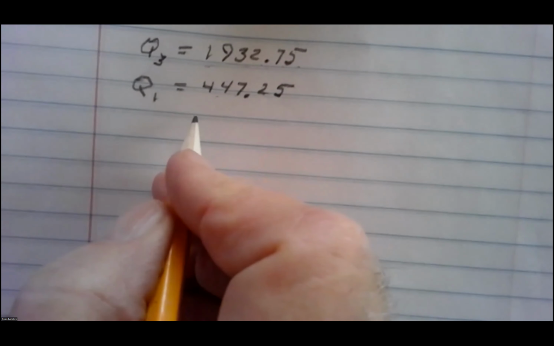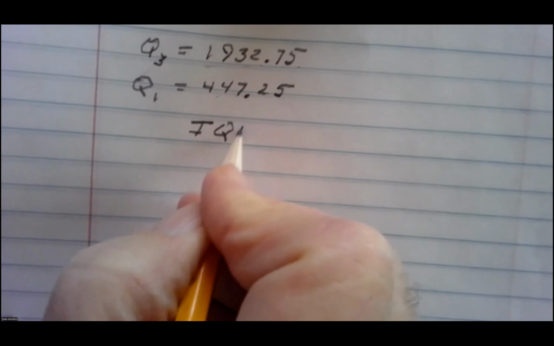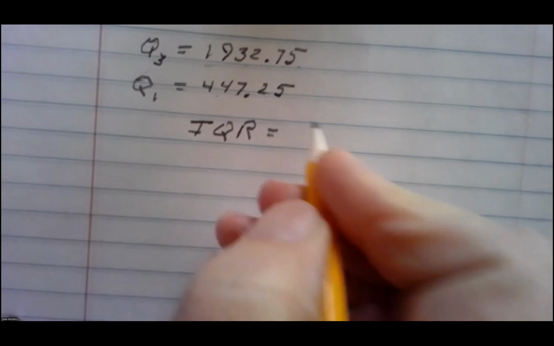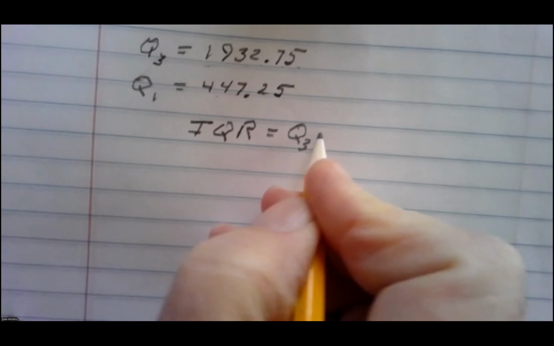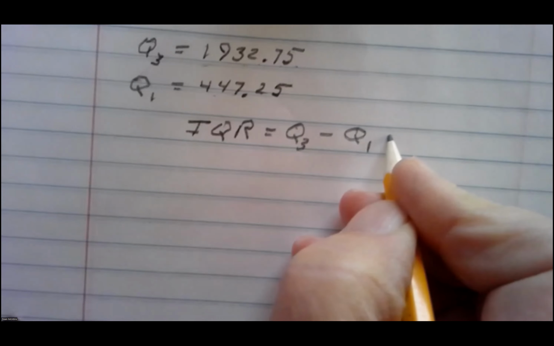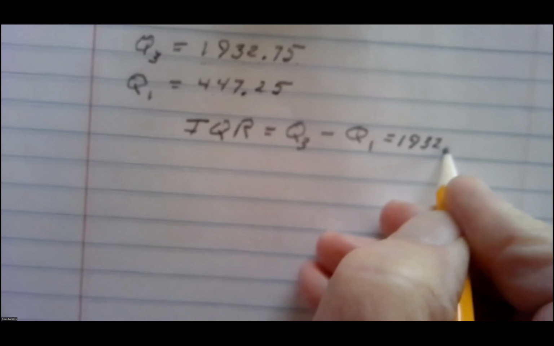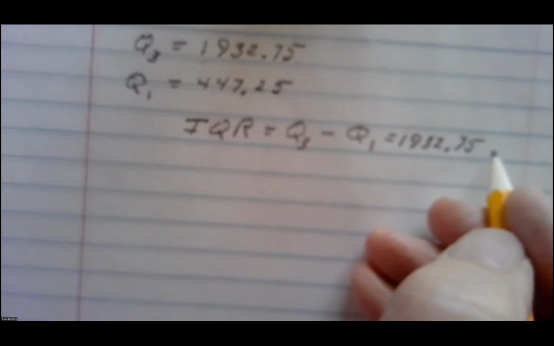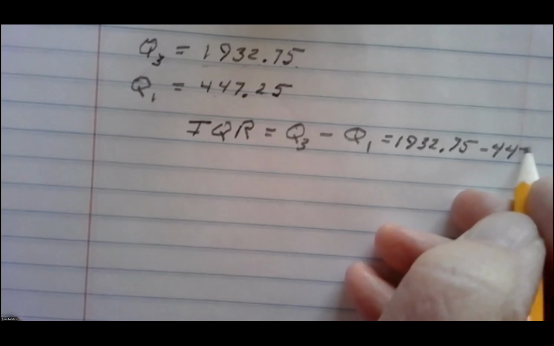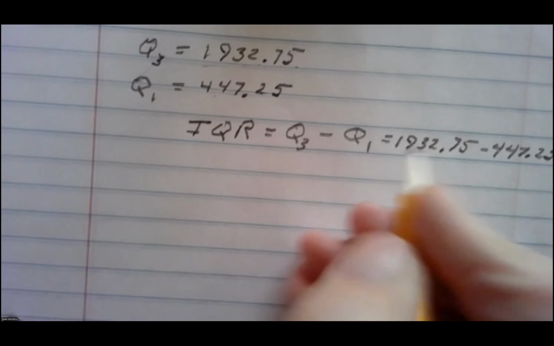So the IQR, which is the interquartile range, is equal to Q sub 3 minus Q sub 1, which in this particular problem is 1932.75 minus 447.25. Okay.